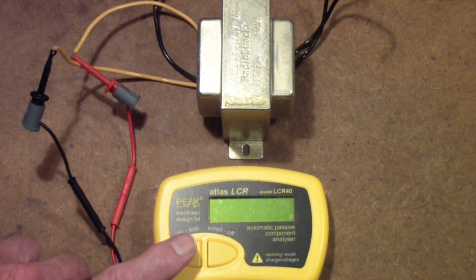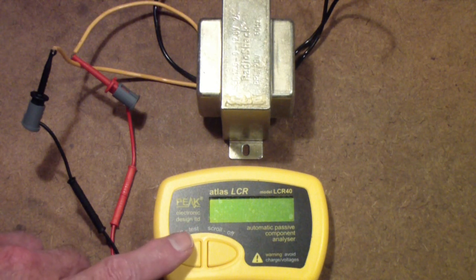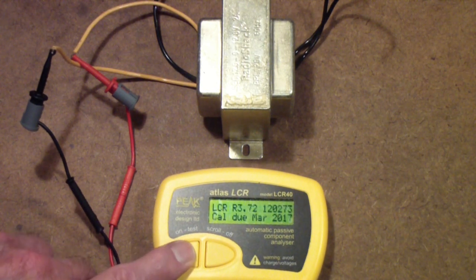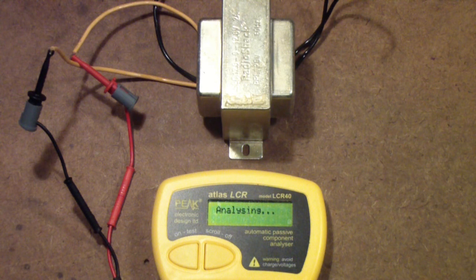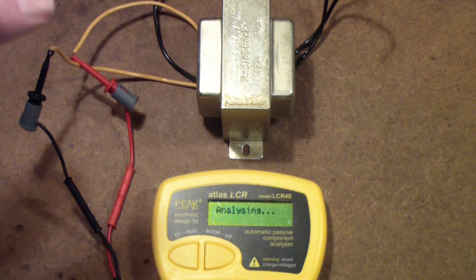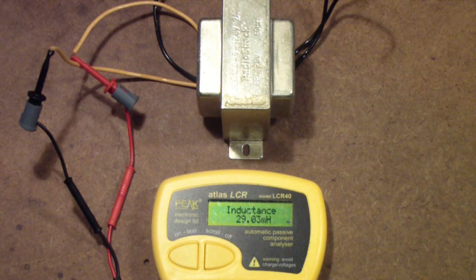And I'm going to be using the Atlas LCR meter. So let's turn that on. And I have it connected across the full primary, or in this case, it's the secondary. If it's a power transformer, I'm going to call it the primary because transformers are relatively symmetric. And you notice that it reads 29.03 millihenries.